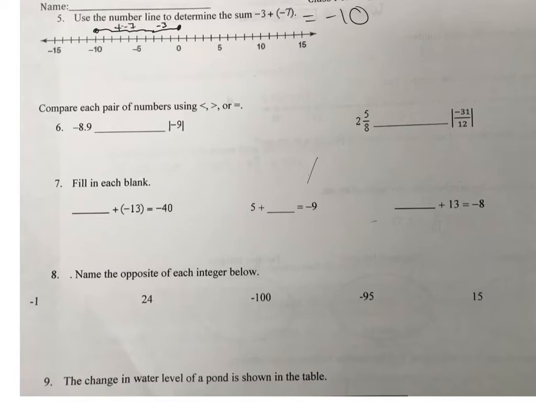Okay, now number 6. Compare each pair of numbers using the less than, greater than, or equal to. So we first have to take the absolute value. The absolute value of -9 is +9, so that would be greater. Positive is greater than a negative.